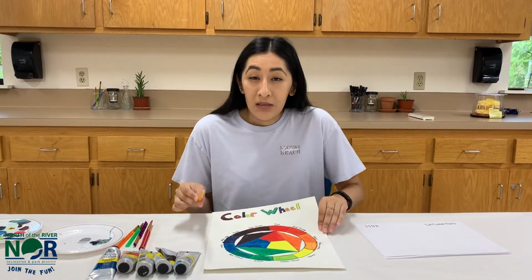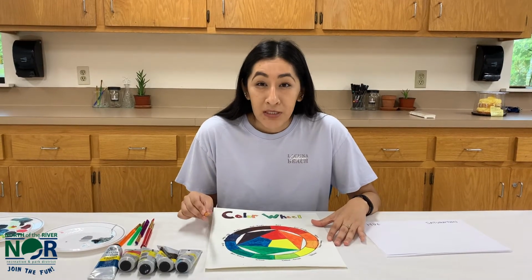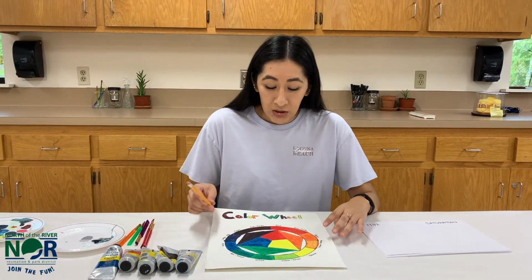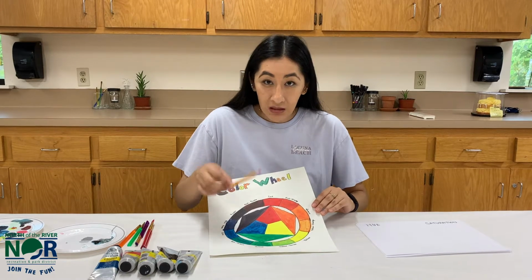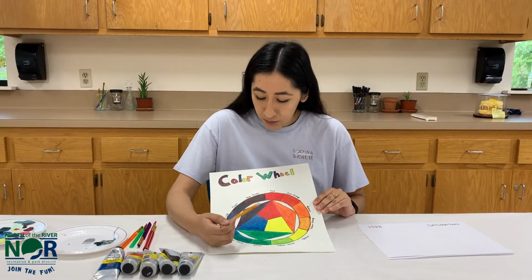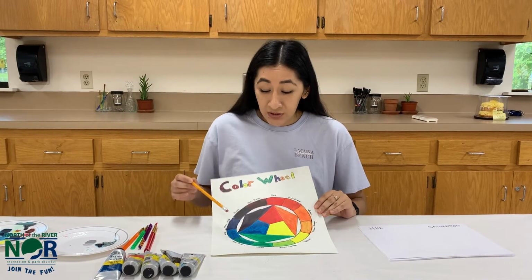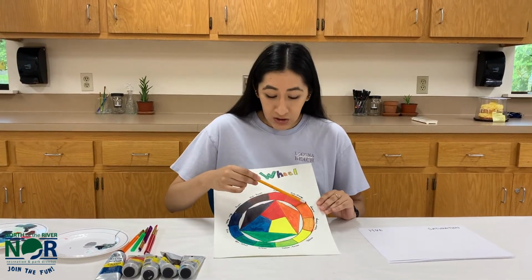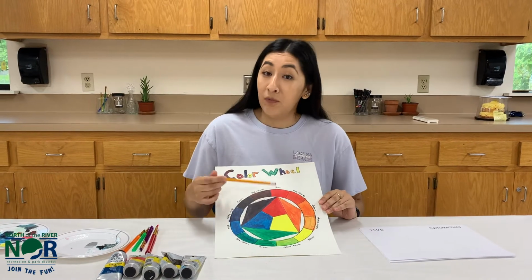Another thing that we're going to talk about is complementary colors. Complementary colors are the colors opposite each other on the color wheel. So let's take, for example, yellow. The complementary color of yellow would be purple. The complementary color of blue would be orange. And the complementary color of green would be red.